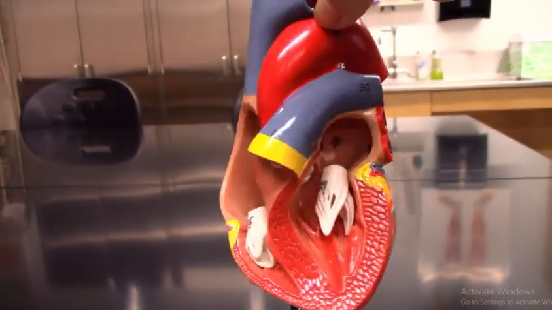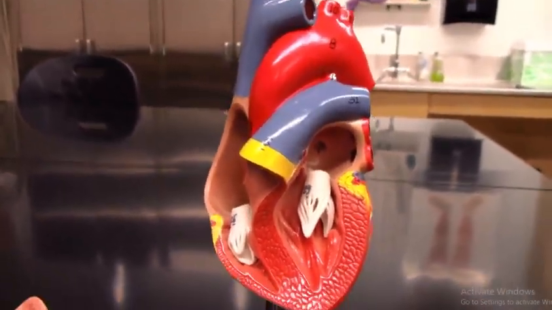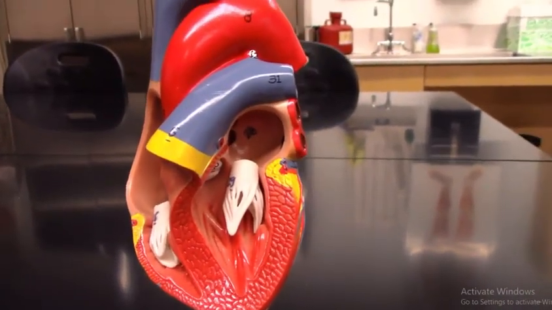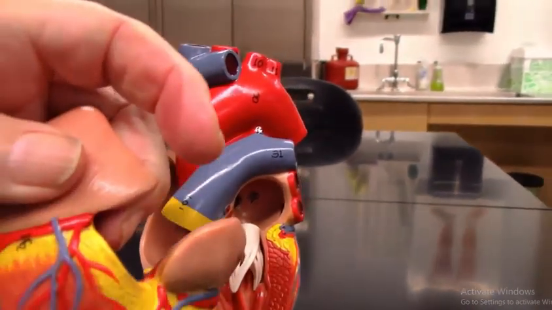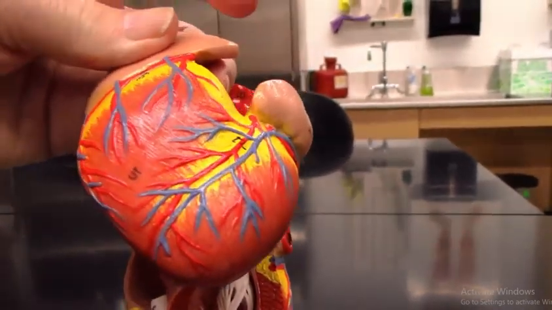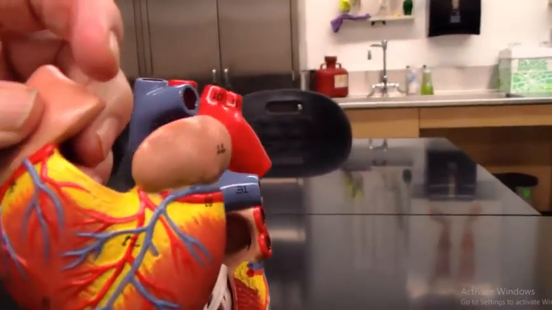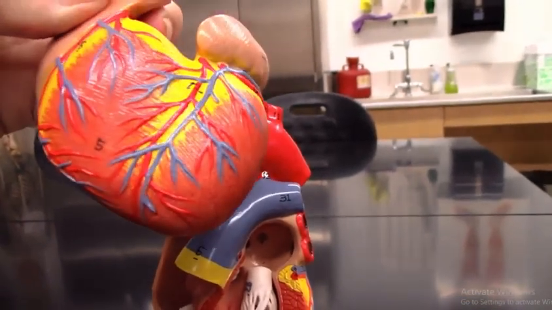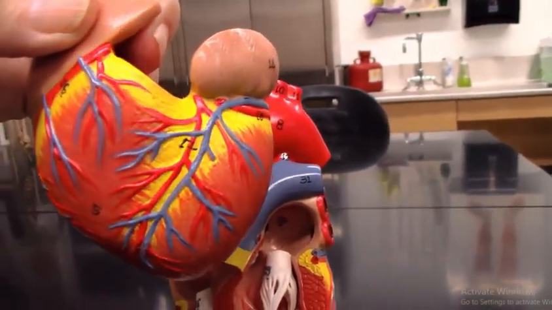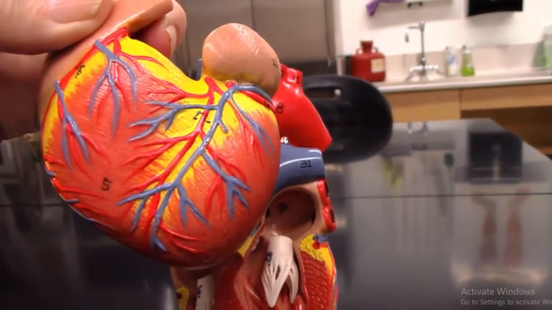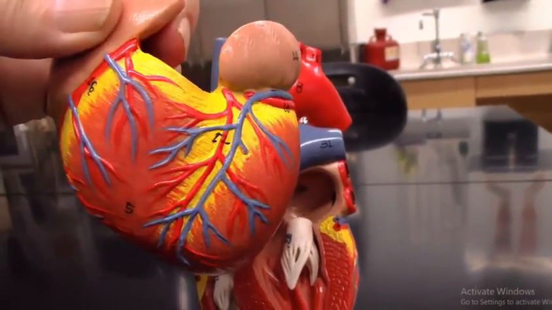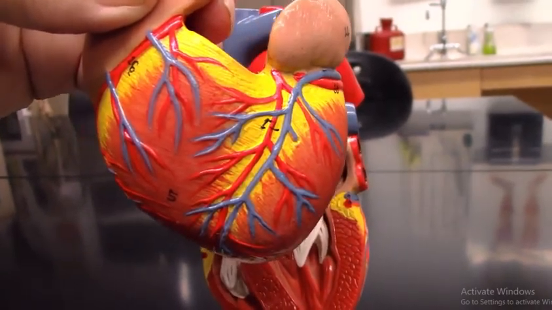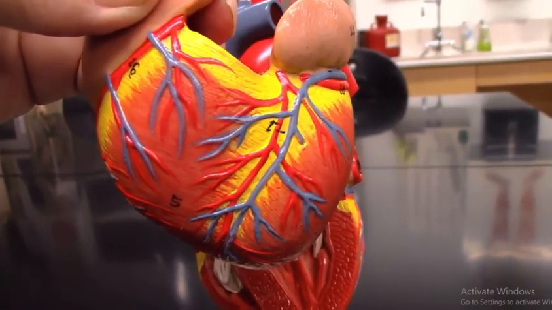Okay, there's one more thing we need to take a look at, and I need to take this little piece. You can see it best here if I hold it up right here. This is the piece I took off of the heart. You can see there is a circulation to the heart. There are arteries and veins to the heart. So those are called coronary vessels, coronary arteries and coronary veins.